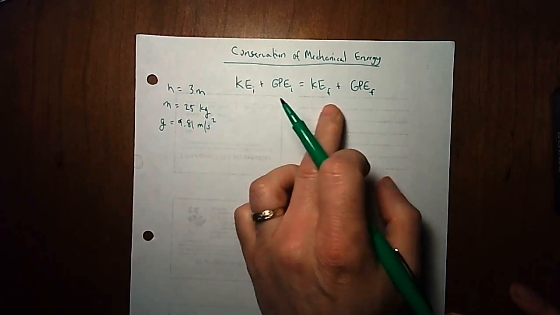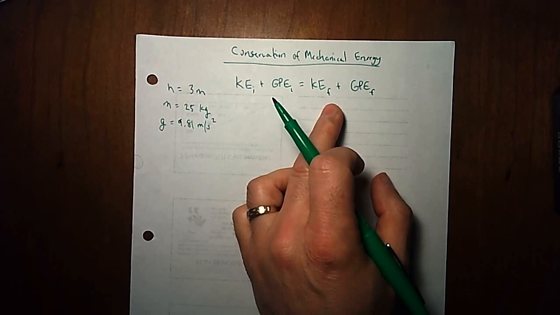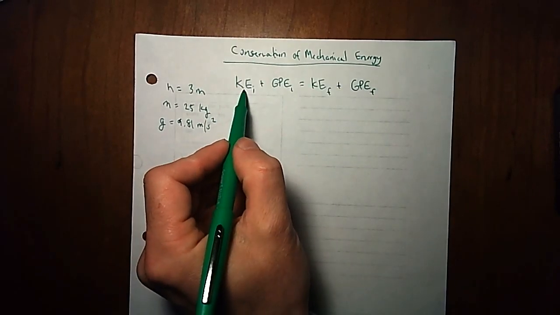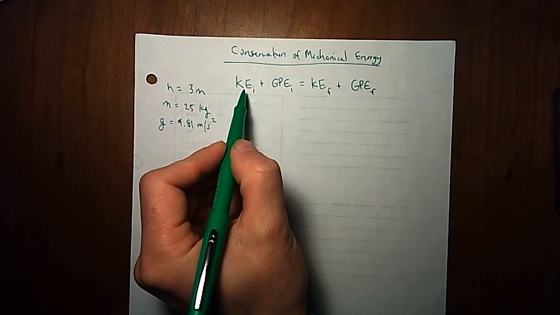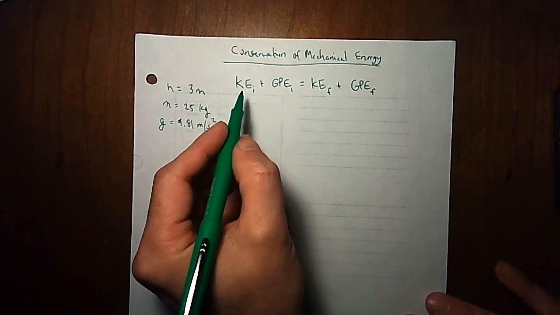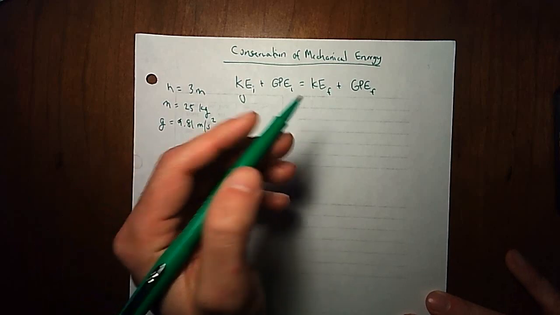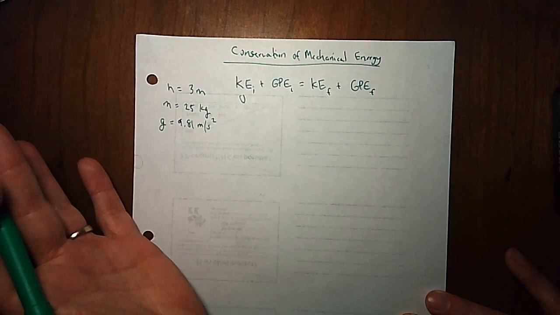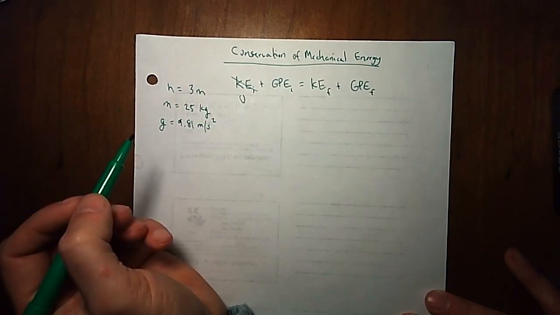Well, again, if we look at the problem, it says starting from rest. So if she's starting from rest, what is the initial kinetic energy of this child? Well, the answer is 0. So she's not moving, so therefore her initial kinetic energy is 0. So we don't have to even worry about that.